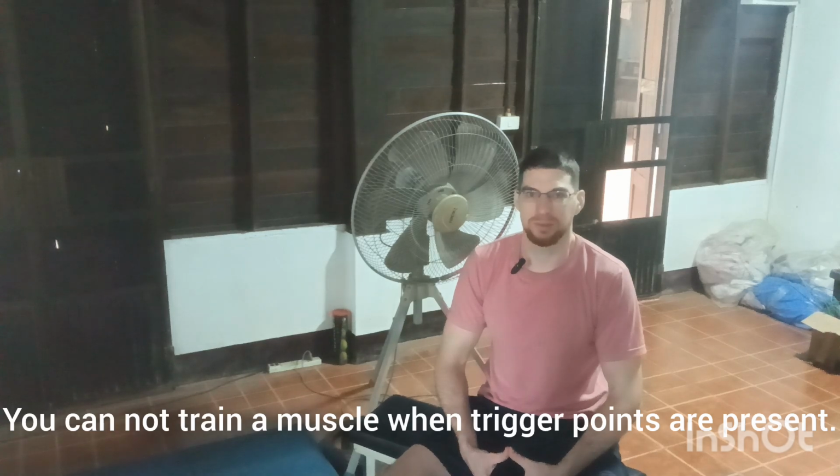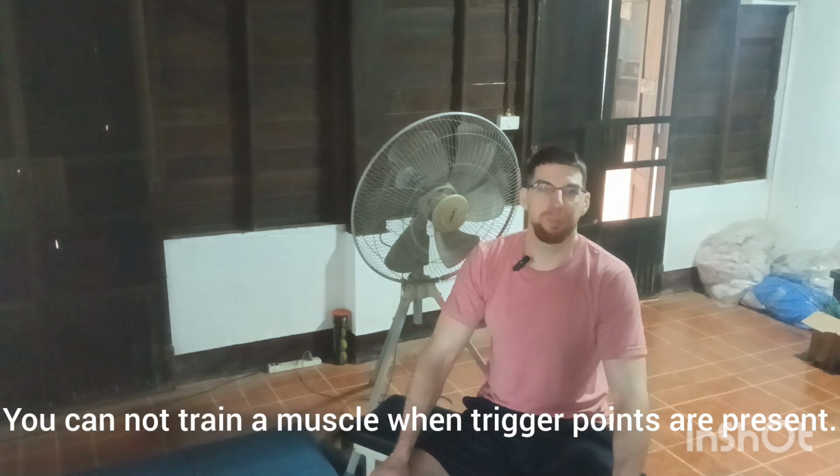Okay, so let me show you how to treat the psoas before you start exercising it. Because if a muscle has trigger points, I'm not going to say impossible, but it's very hard to make it stronger. You've got to try to get rid of the trigger point first before you start really strengthening the muscle. But that doesn't mean you cannot do any strengthening exercises.